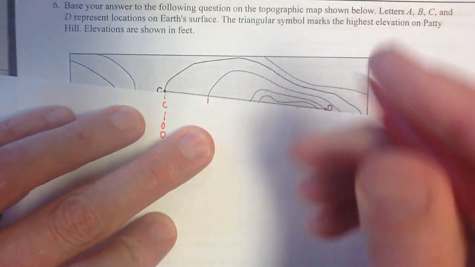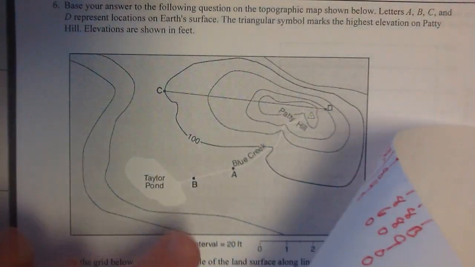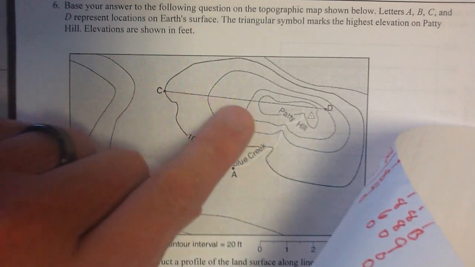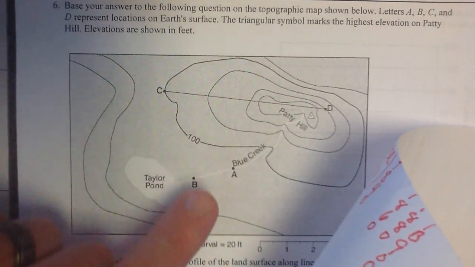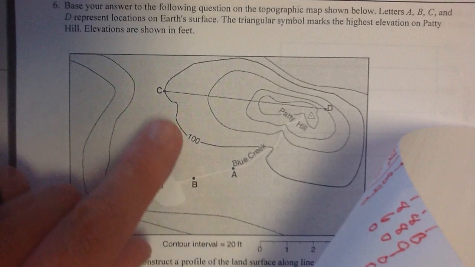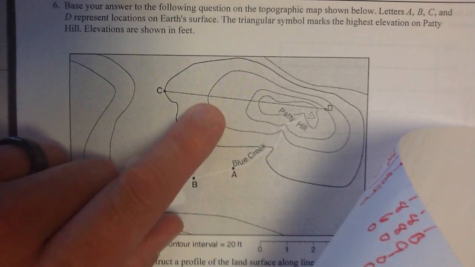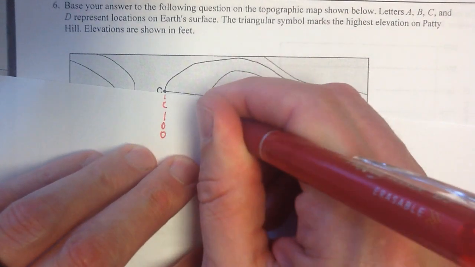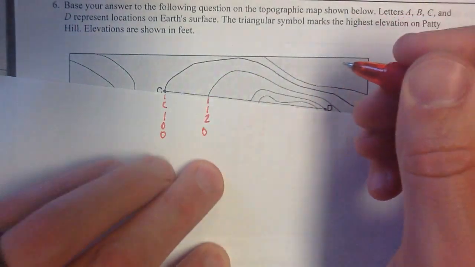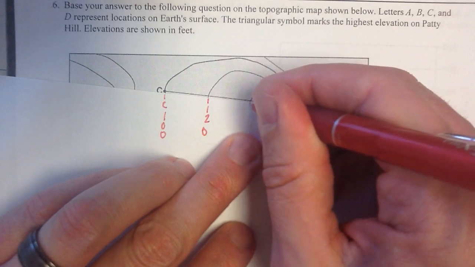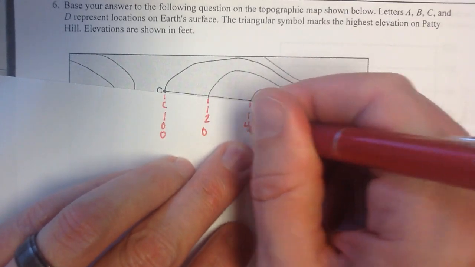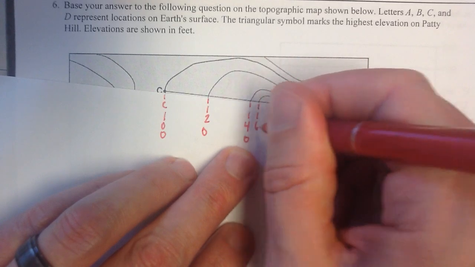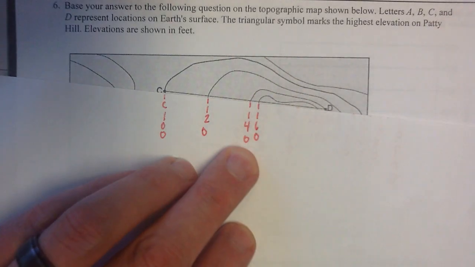My next contour line is here, and remember, our contour lines were pointing uphill, which means when we go from point C towards Patty Hill, we're going uphill, and since our contour interval is 20 feet, if point C is 100, then the elevation of the next contour line is 120 feet, so we would just put 120 feet. Then we have 140 feet here. Our next contour line is 160 feet.